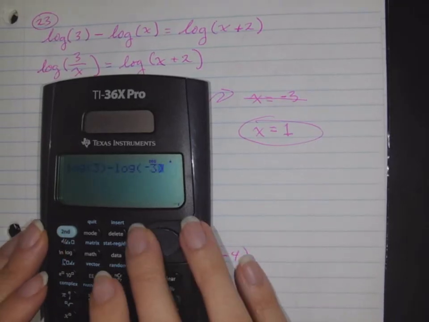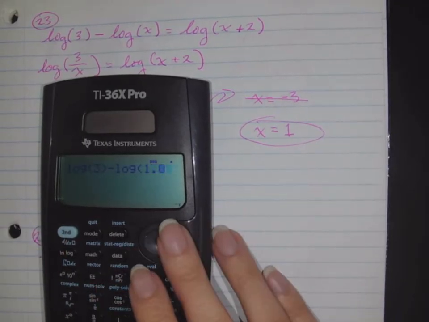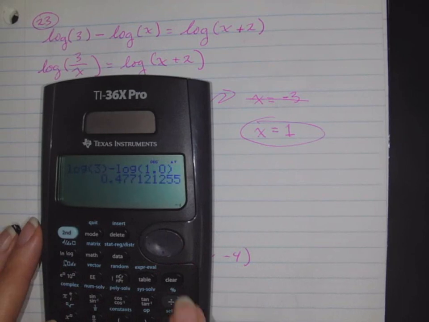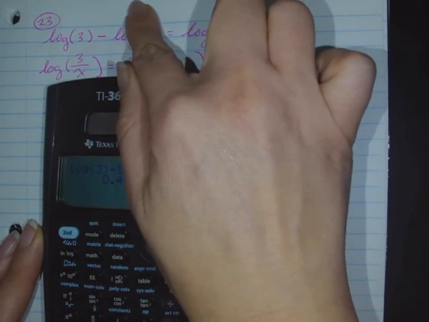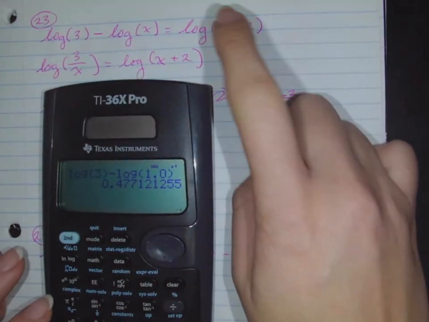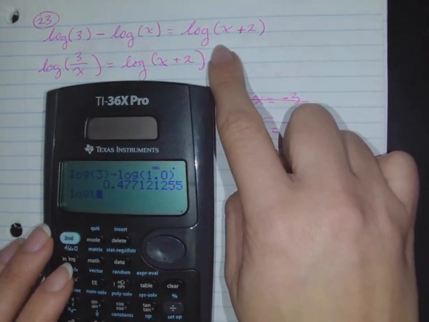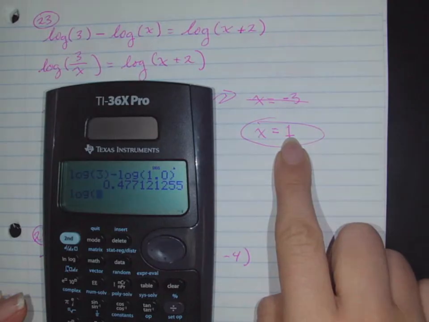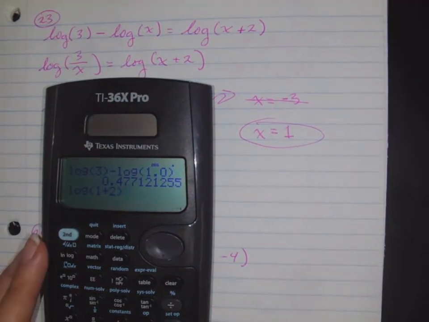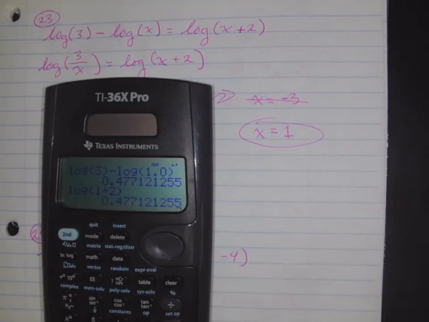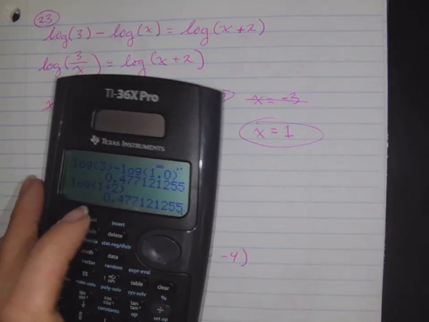And then changing this to a 1. Okay, now that gives us some number. Now we're going to check, because that's what this side equals. And so then I'm going to check this side. Log of x, which is going to be 1, plus 2. Okay, so 3. Yeah, same value. So they equal each other. Okay, good.